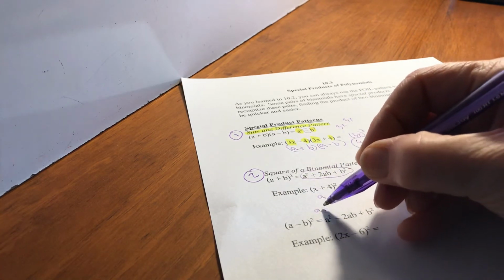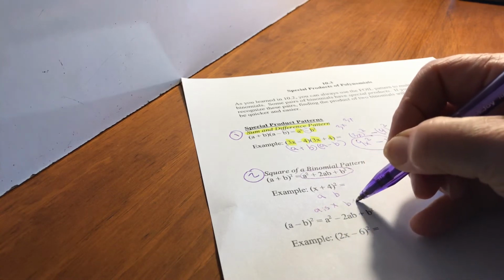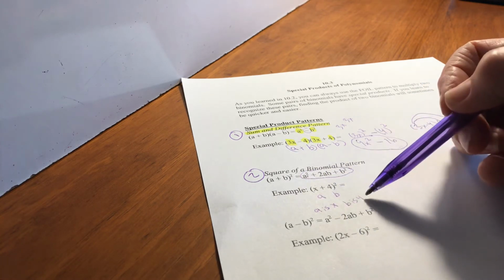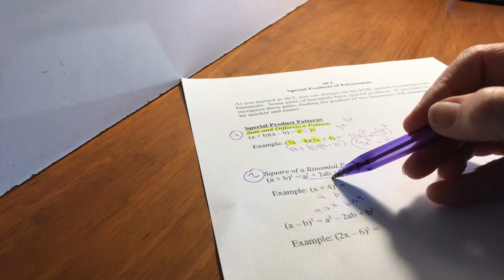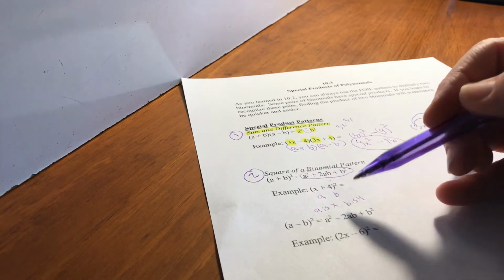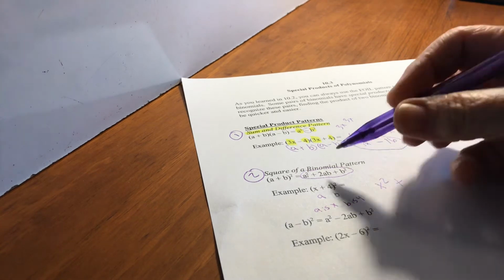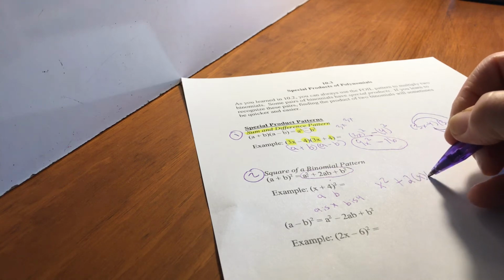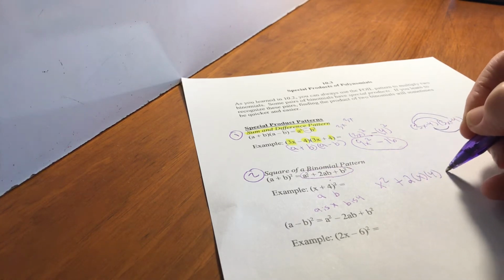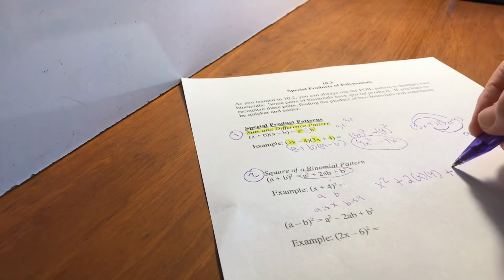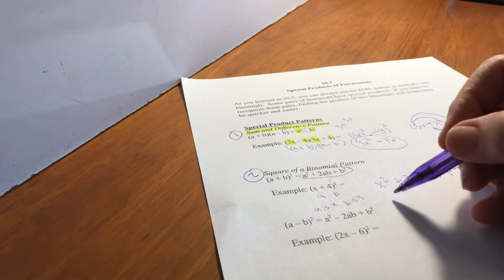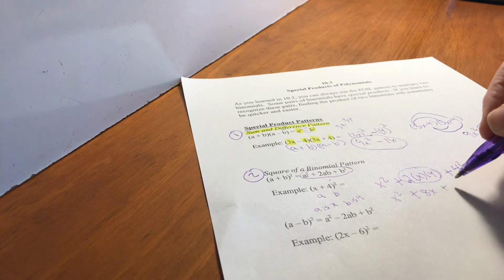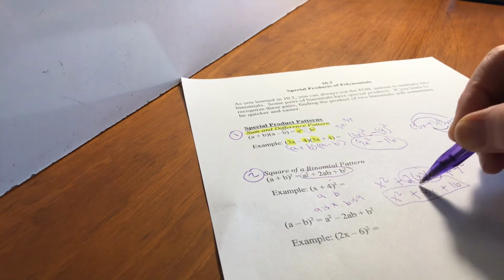So if a is x and b is 4, I'm going to replace every a with an x and every b with a 4, and follow this pattern. So a squared, in other words, x squared, plus 2 times a times b. So 2 times x times, and my b is 4, plus, and then b squared, b is 4, so plus 4 squared. Do a little math, x squared plus this right here, it's going to be 8x plus 4 squared is 16. That would be my answer.